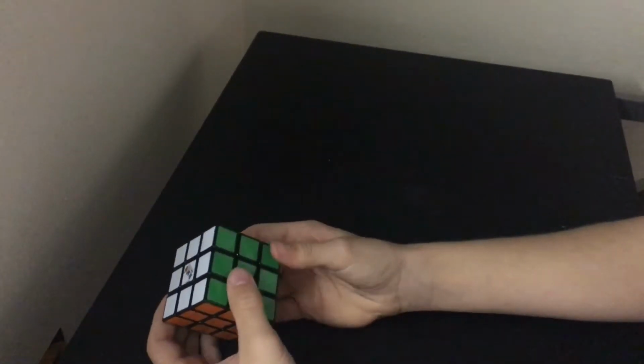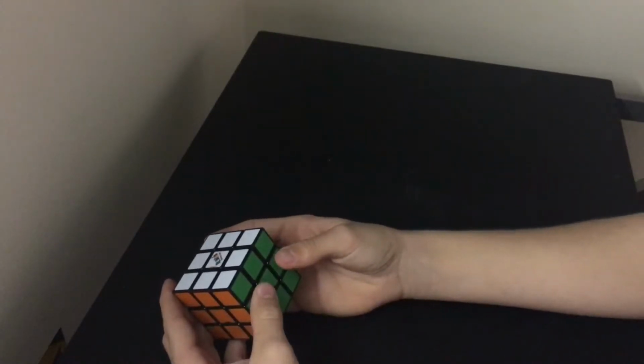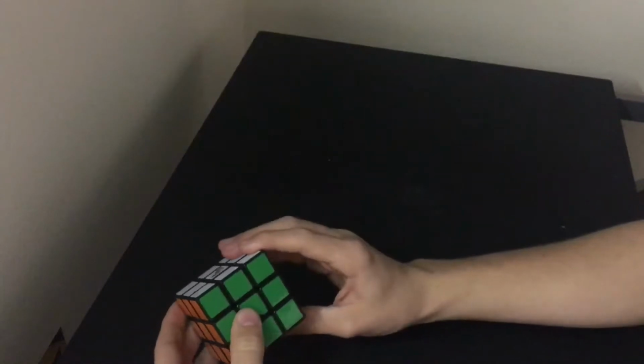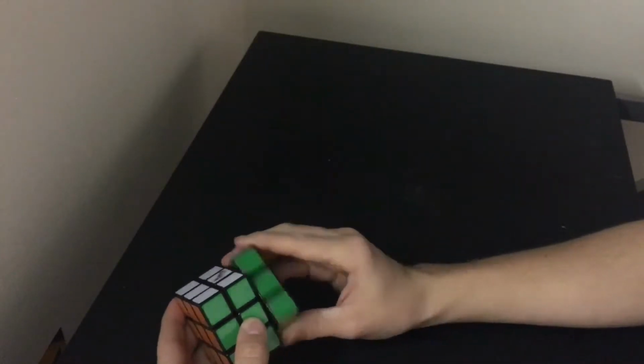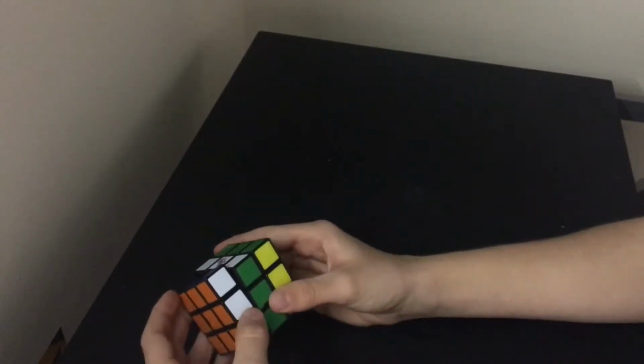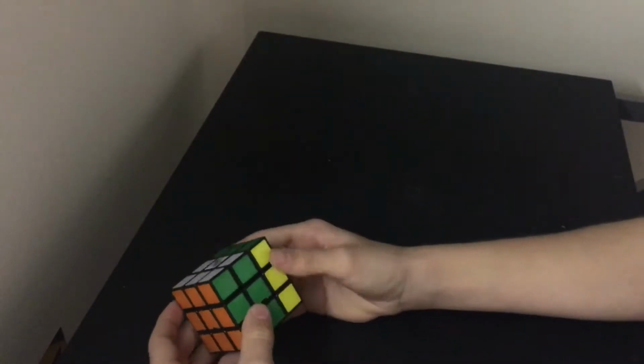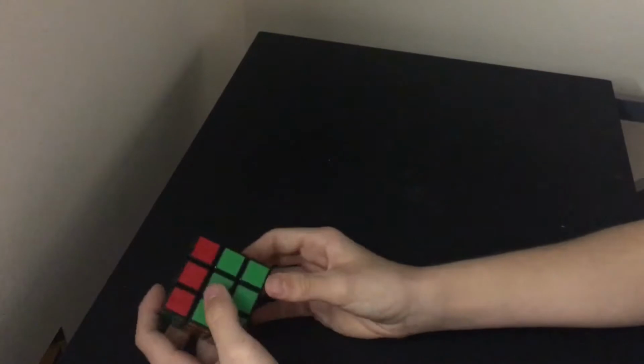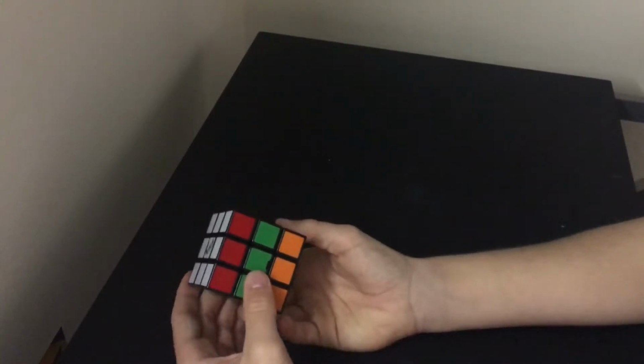Next up we have D. D is the opposite of U, and L is the opposite of R. So if normal R is this, L would be this. L prime would be that, R prime would be this. U would be like that, and D would be like this.